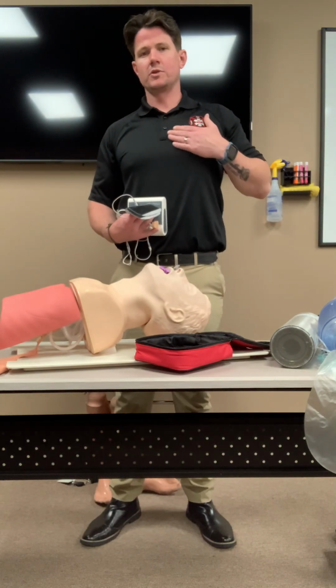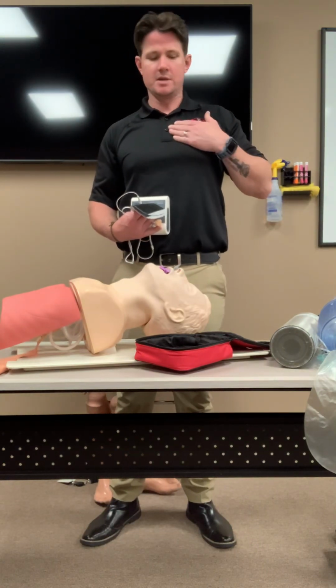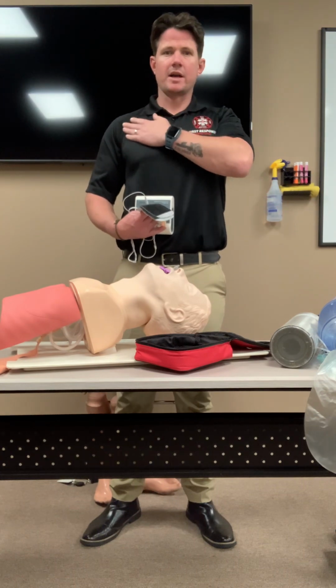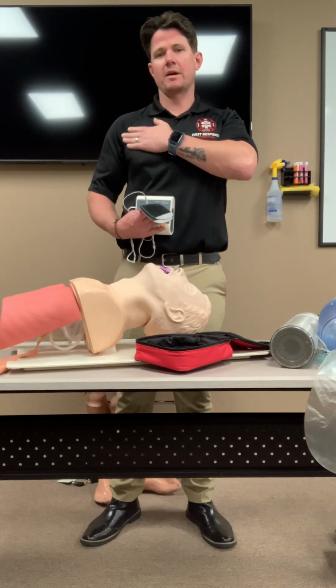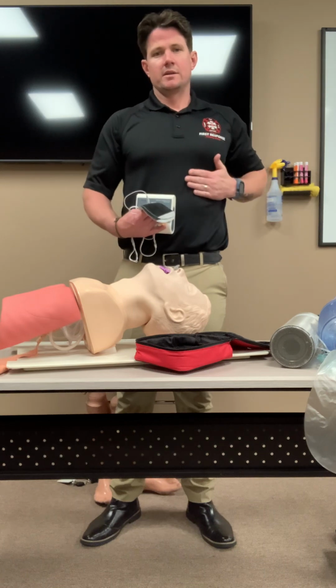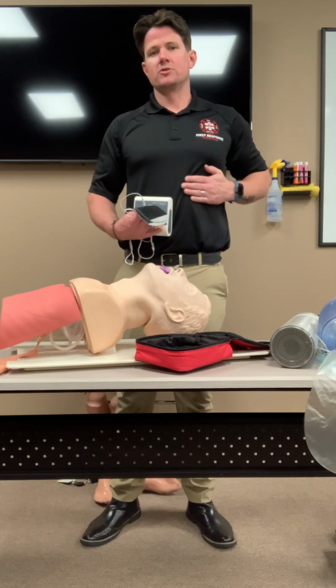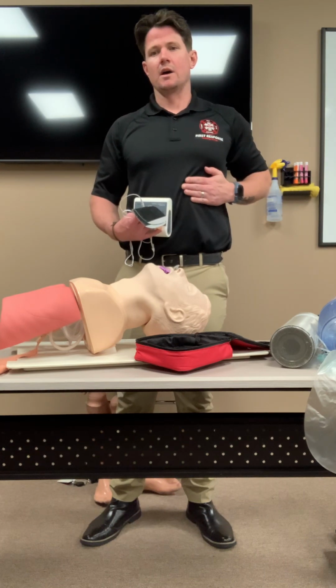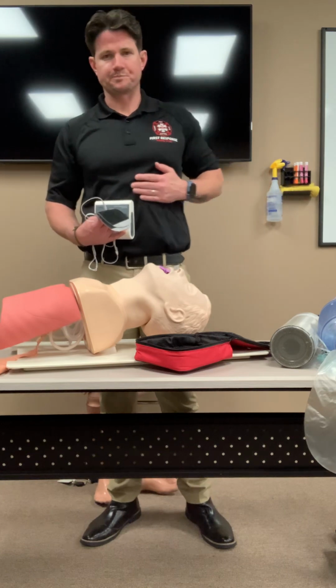Now, when you're looking at this, it's going to look like your left, but this is my right. All right, it's going to look like my left, but this is my right, okay? And then the other pad goes down just below my chest on my left side, okay?